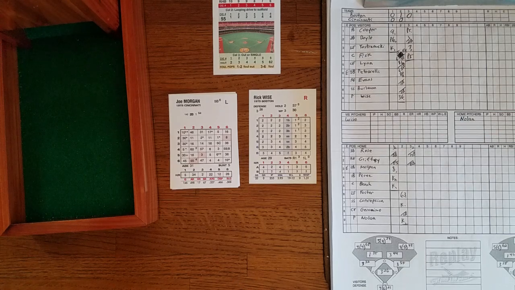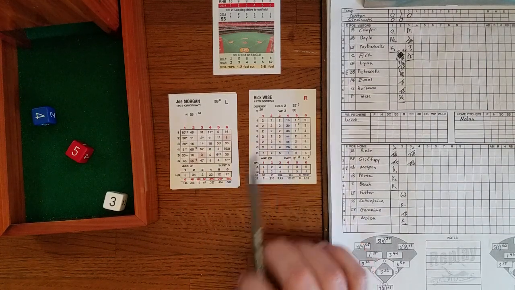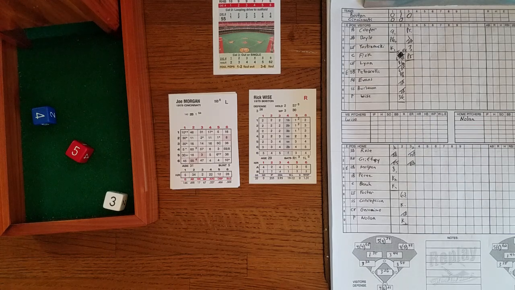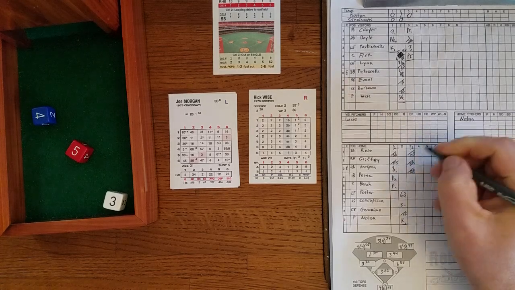2 on, nobody out. Reds have something cooking. 5-3. Boy, I roll 5-3 a lot. That's a 5. 5-4 is a 2. It's a 7. 7 says it's another walk. So a hit by pitch and 2 walks because I'm hitting those column 5 results.